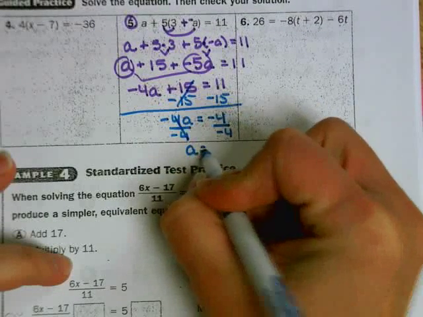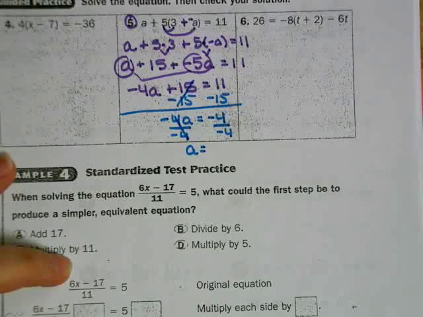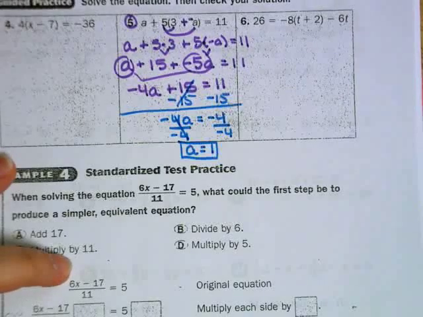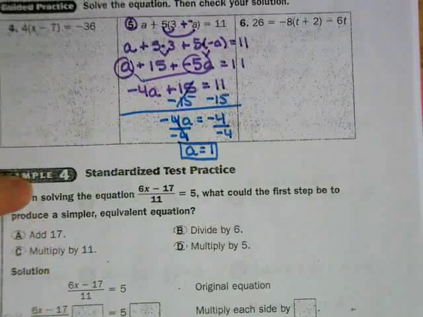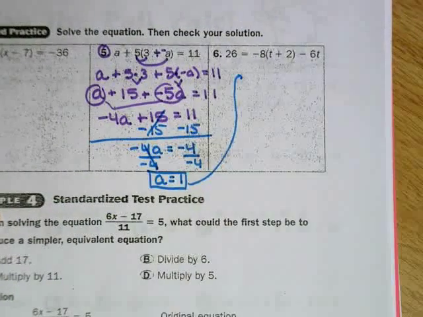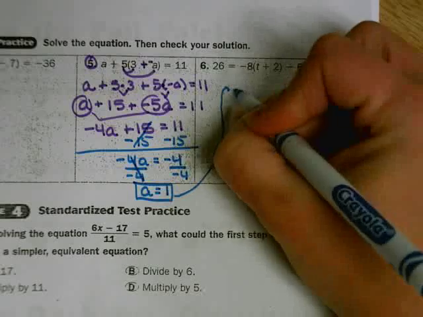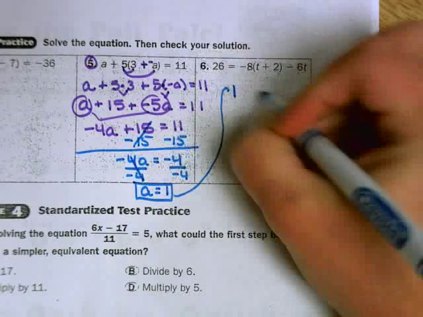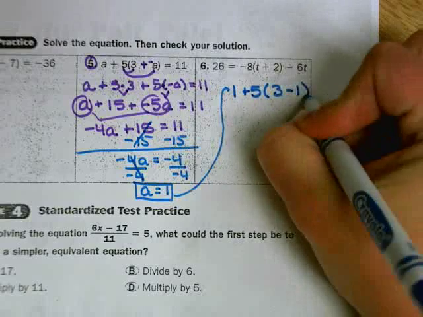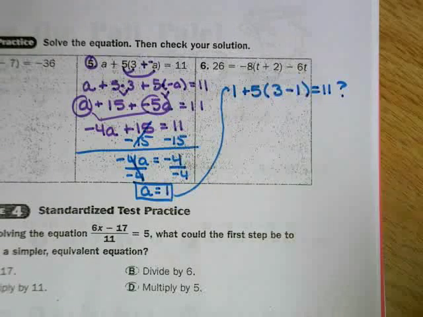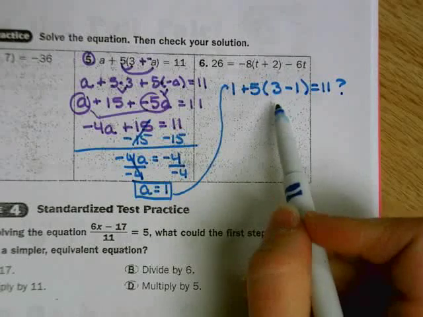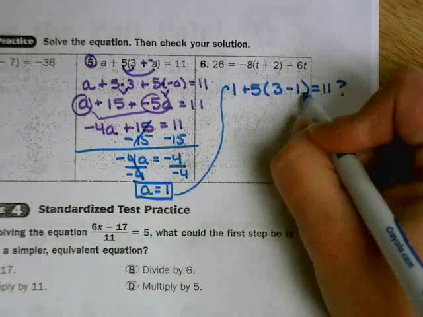And what are we getting here? What's negative 4 divided by negative 4? Not 0, just 1. Well, let's plug it back in and see. Let's make sure. I'm not 100% sure we didn't make any mistakes here. So I'm going to use this box again for number 6 to just do our check. Instead of this a, I'm going to put 1. Plus 5, parentheses, 3 minus 1. Does that equal 11? And remember, you don't have to do the distributive property here. You can just do the order of operations and just do 3 minus 1 in parentheses first.